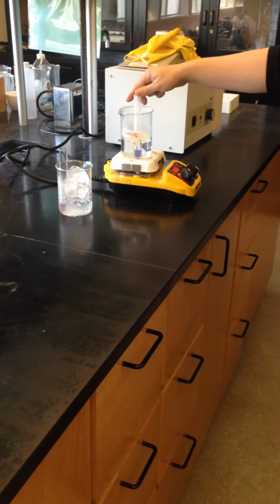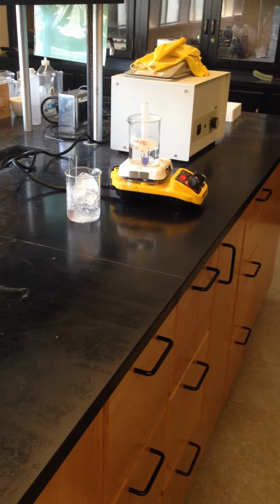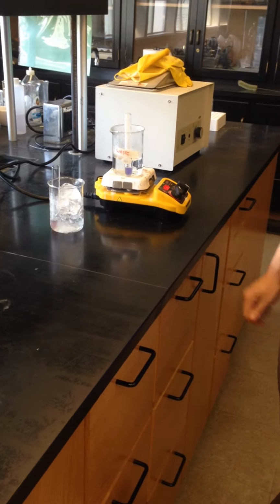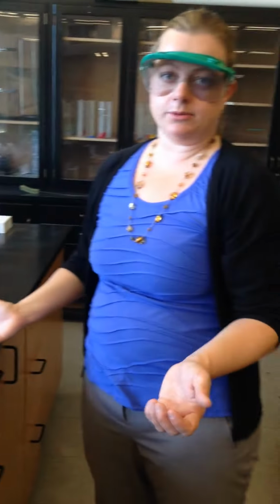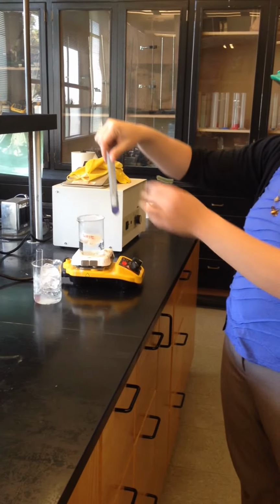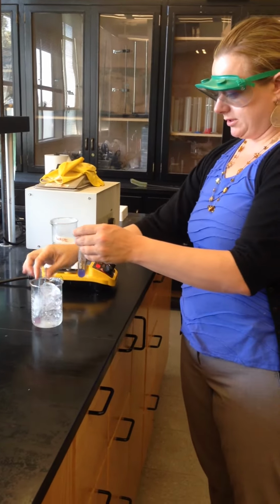So there, we're getting that nice deep blue color. Now it's really turning blue. So the thing is, if this is a reversible reaction, would we be able to turn it back to pink? Could we turn the pink one blue? And could we turn the blue one pink again? So let's just see if we can do that. So I'm going to take it out of here. We can see we got a really nice deep purple, purpley blue.